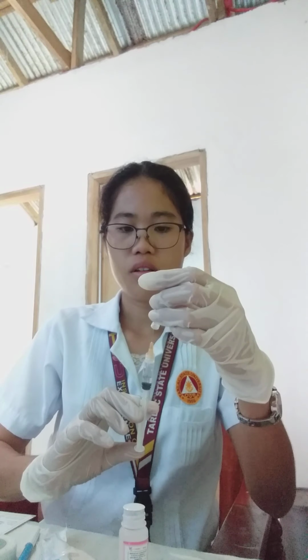Then we get the amount. You have to place the cover and move the needle upward. Then we have to change it, and we have to put the right needle. Then our medication is ready.